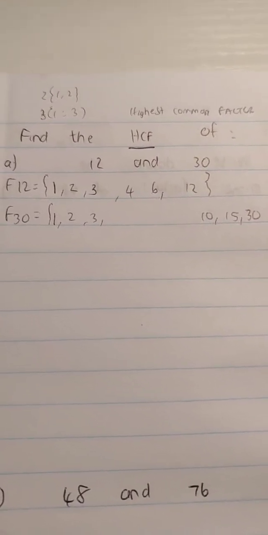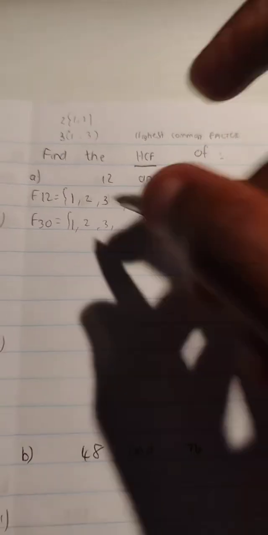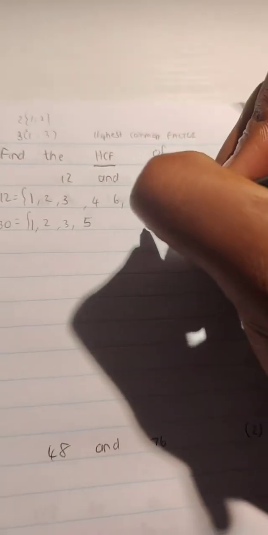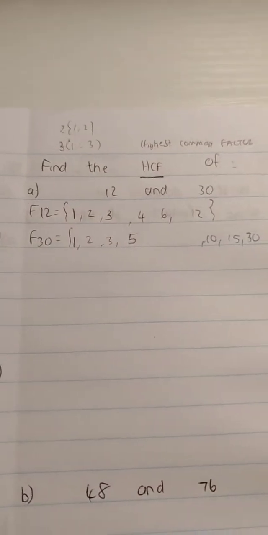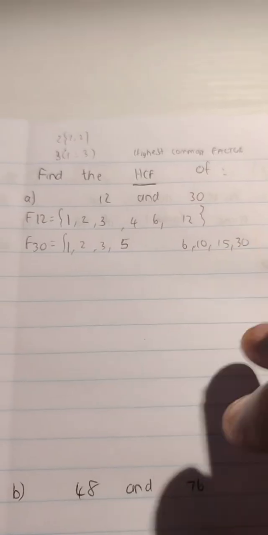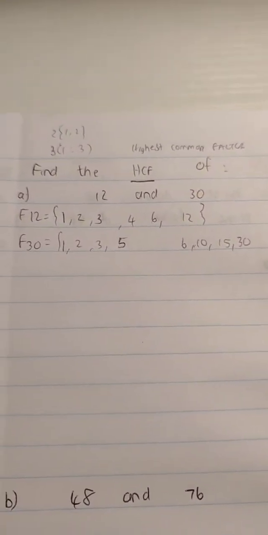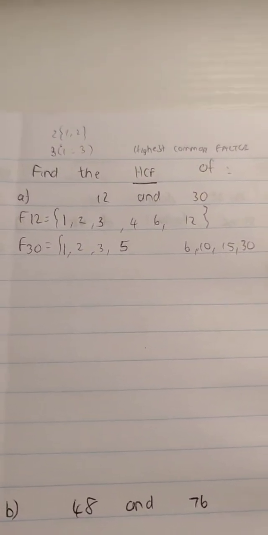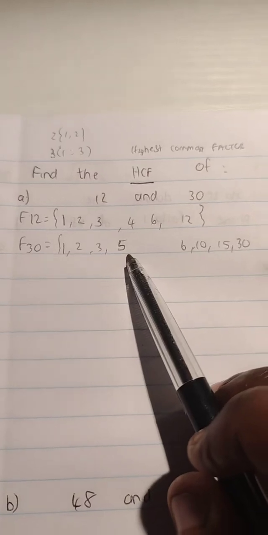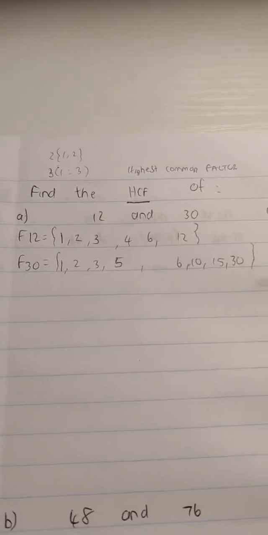What about 5? Does 5 go into 30? Yes. How many times does 5 go into 30? 6. The people that know their times table well, guys, will have ease in getting these numbers. But of course, if you don't, you can always make sure that your calculator is close by and handy. Then the next number after 5 is 6. 6 is already there. I think we are done. These are all the factors of 30.